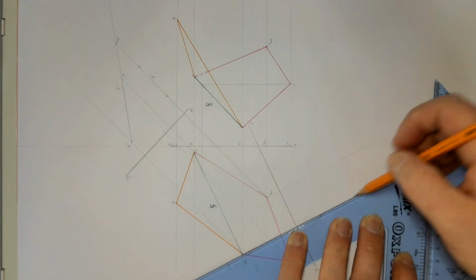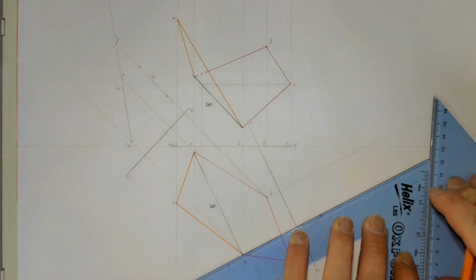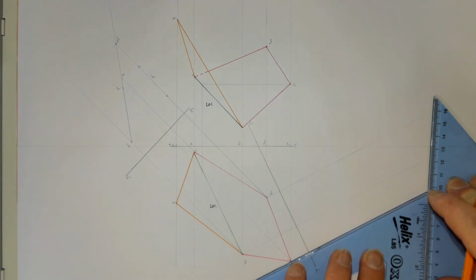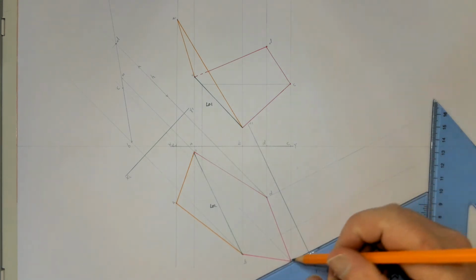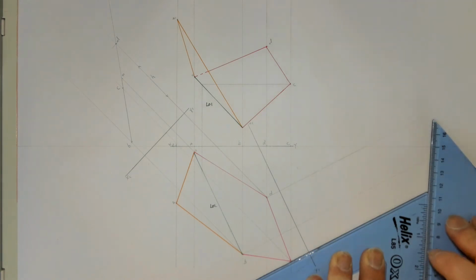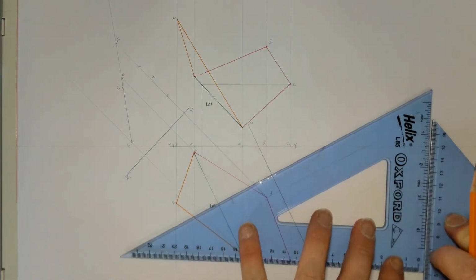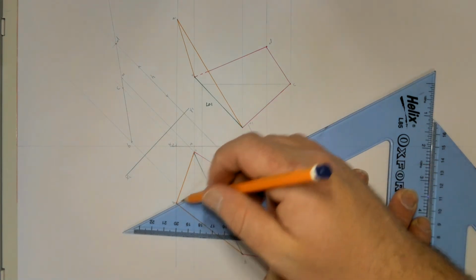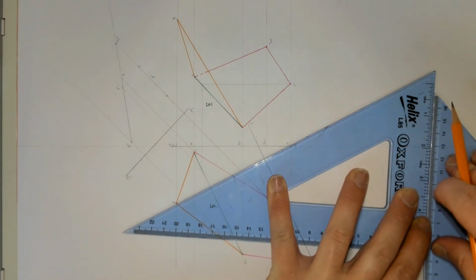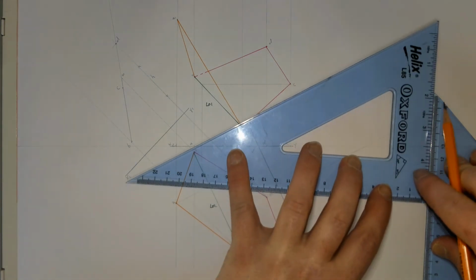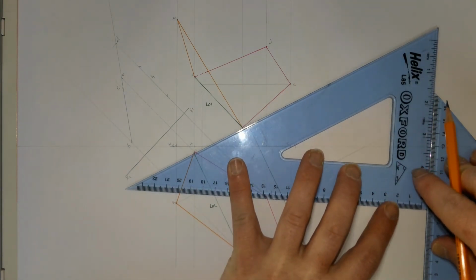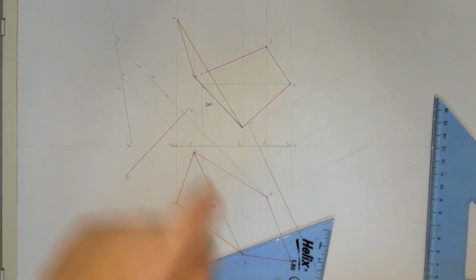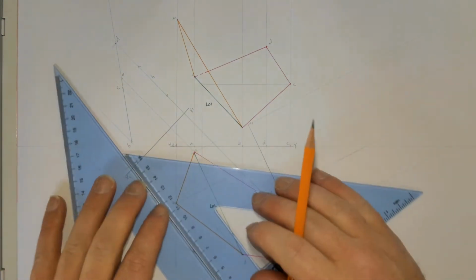Technically we only need to bring 3 points from A, B, C, D, because 3 points defines the planar surface, but I'll bring up all 4 to prove that all 4 points will line up when we look along the true length line. And then last point, point A. And again, because we've projected from our plan, we take our heights from elevation.